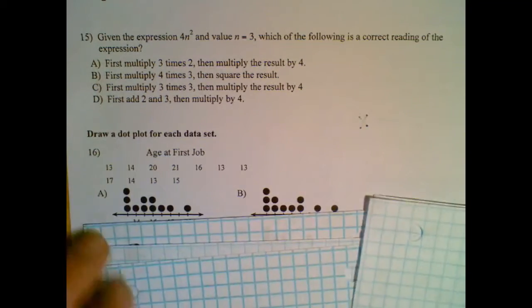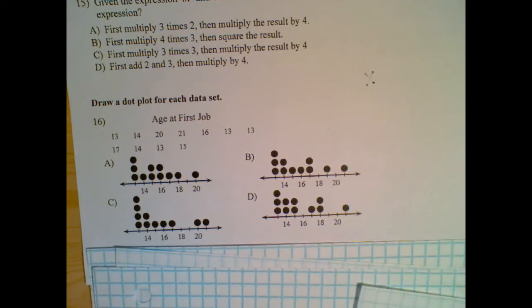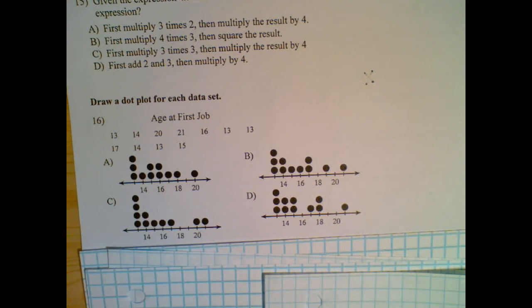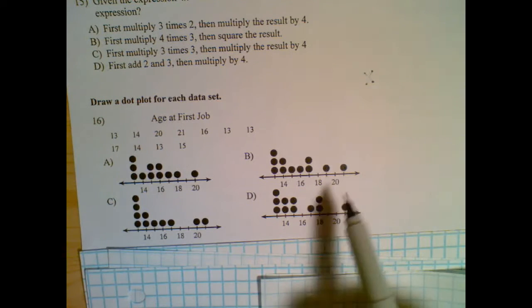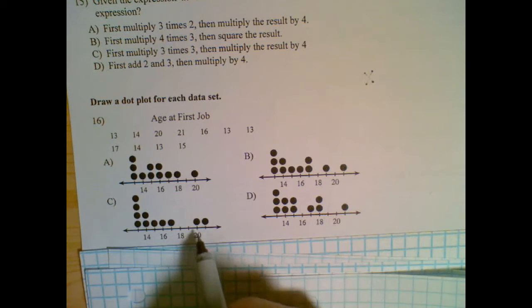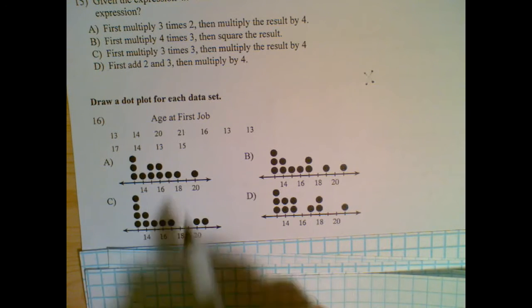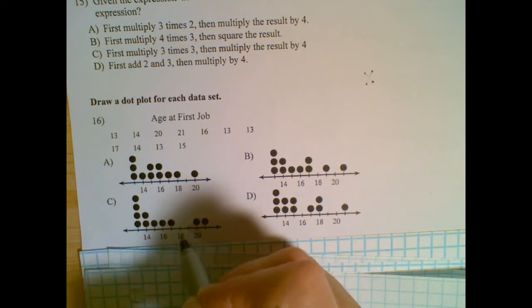Last problem. Draw a dot plot for each data set. So I have some values here, and I just have to match it up with the graph. If I look at the graphs, is there some way for me to identify anything that's unique? I see 3 of the plots have a 21, but only this plot also has a 20. There's a 21 and a 20. So that's looking suspicious that C is right.